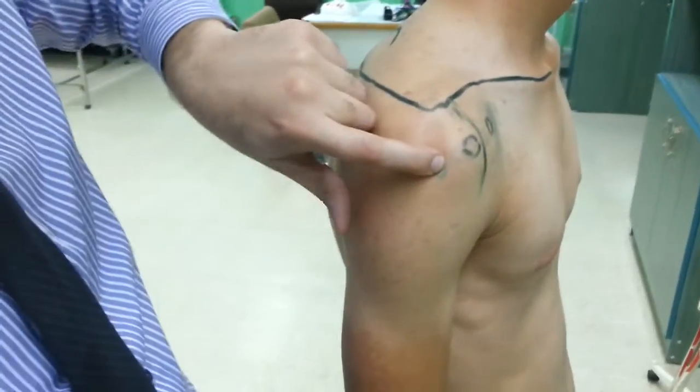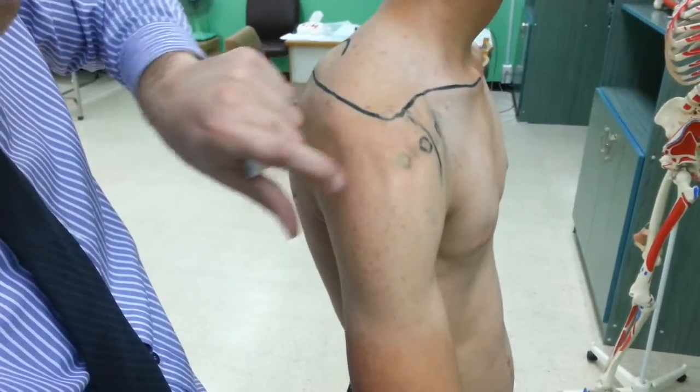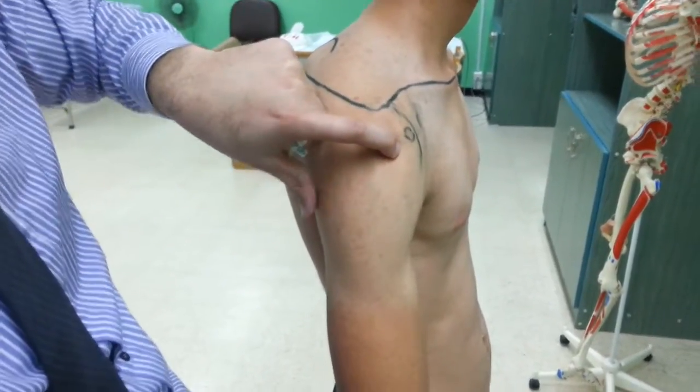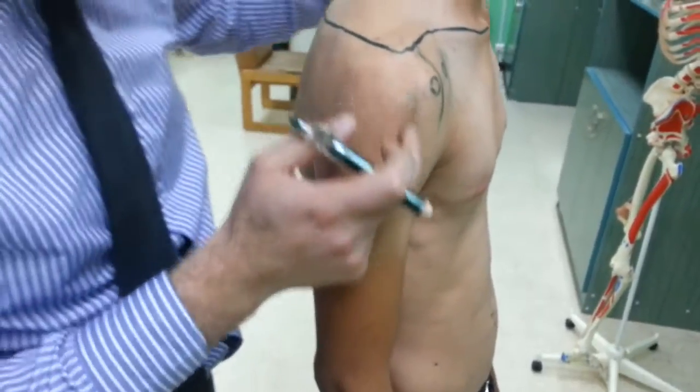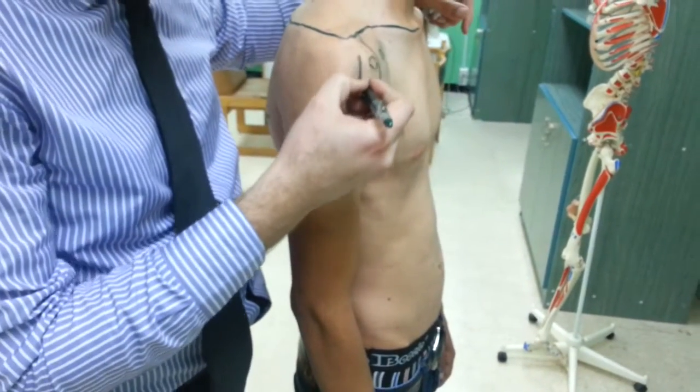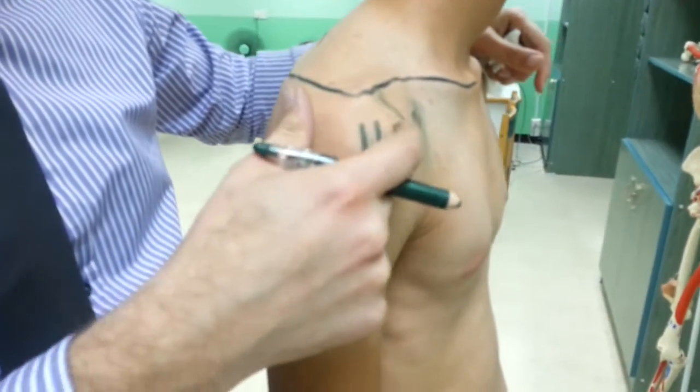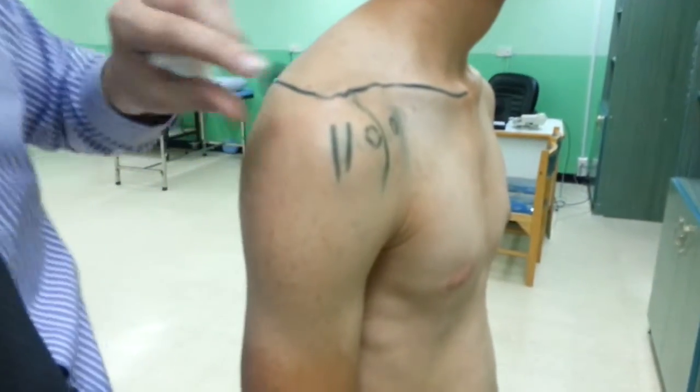This groove can be easily palpated. If you do like this, you can find a depression here. So this is the groove, which is called the bicipital groove or intertubercular groove.